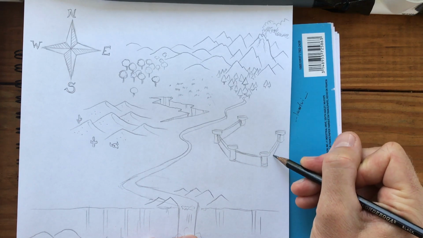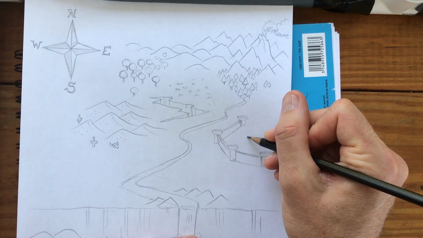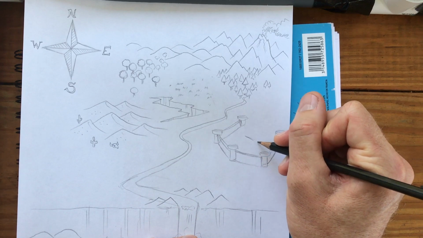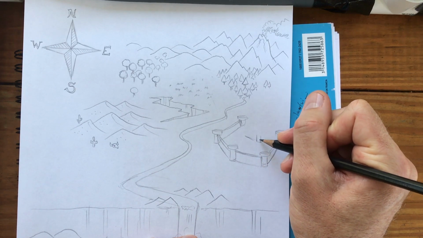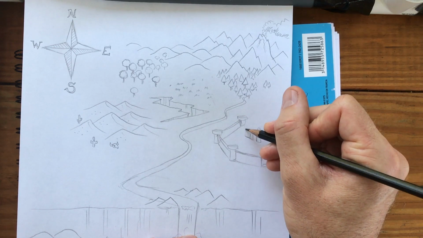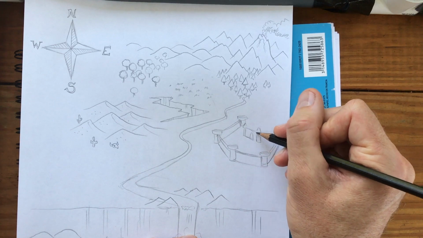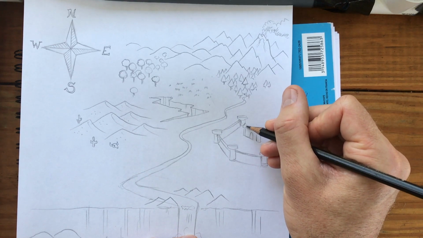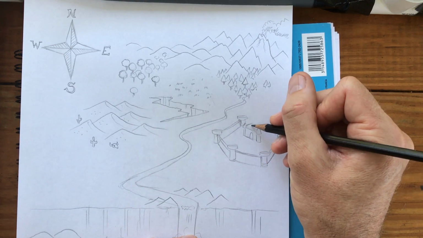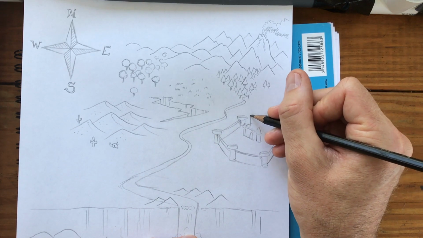Especially where you can see the top of the wall, you want to show the walkway, the path on top. And then we have the inner keep. This is where the royal family would live. So those walls, the castle walls on the outside, protect the inner village. And then this little building inside is where all the most important royal family is protected.